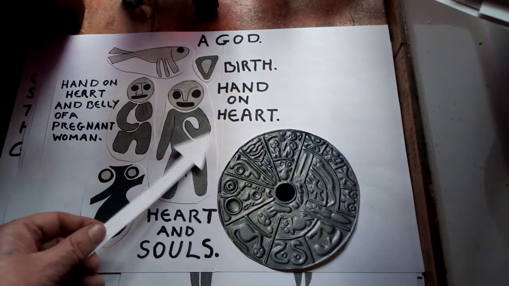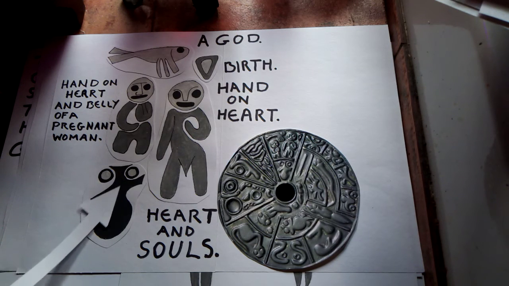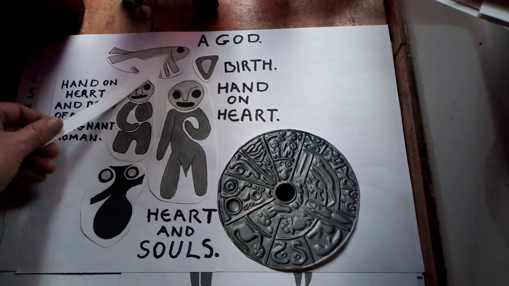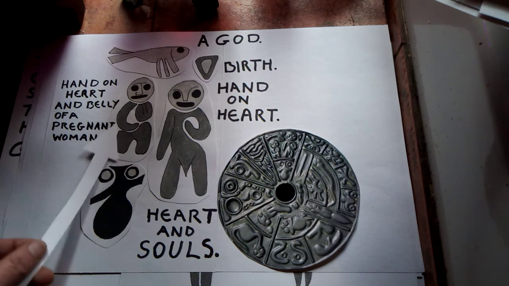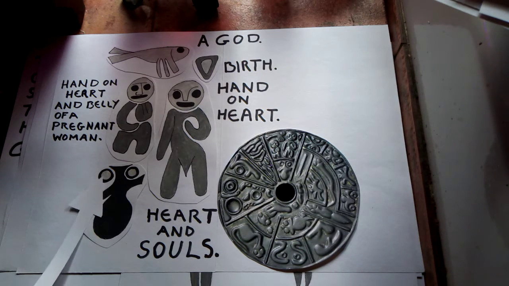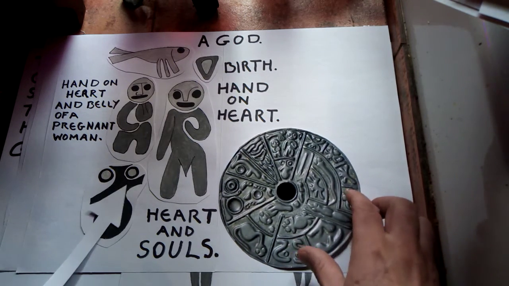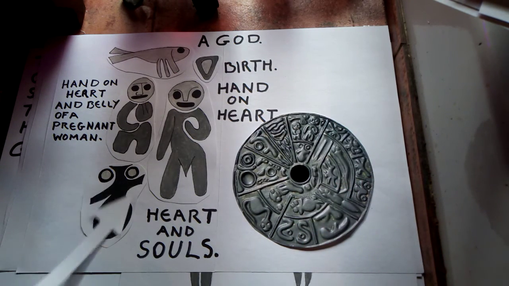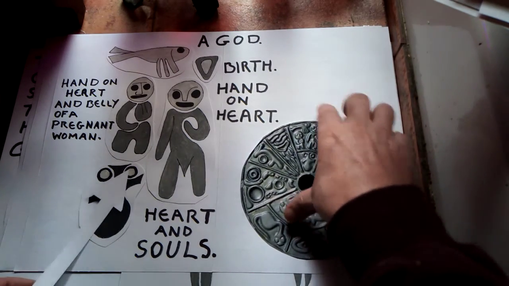These two have their hands on their hearts. Are souls held in the heart? Are they blessed by the god? This woman also has a hand on her belly. So is this woman pregnant with the two souls? One being human soul, half snake, half human, half snake, something like that. But the heart and souls, what we say, heart and soul, it's sort of a thing that we use today.